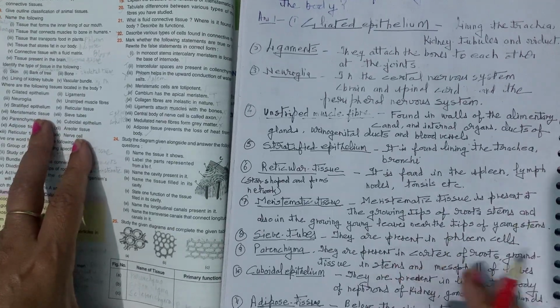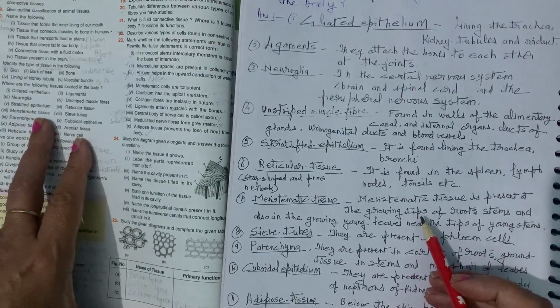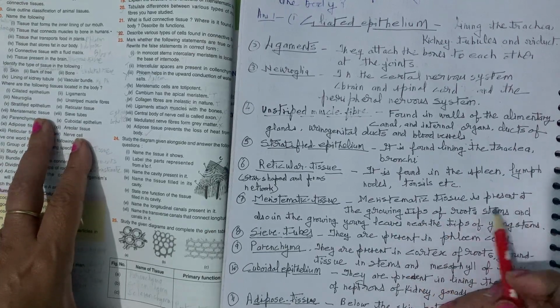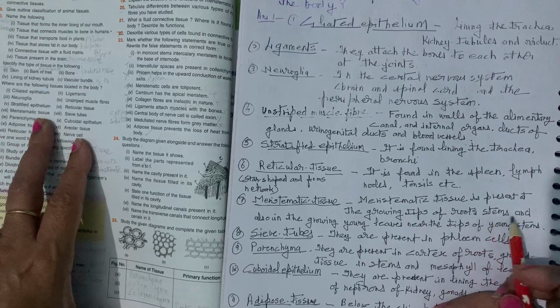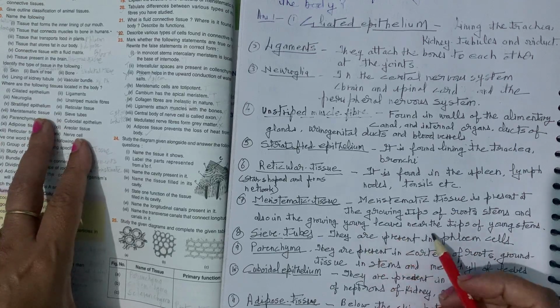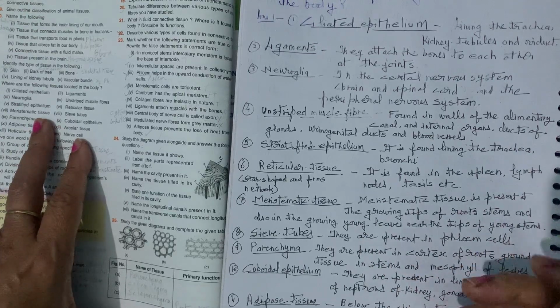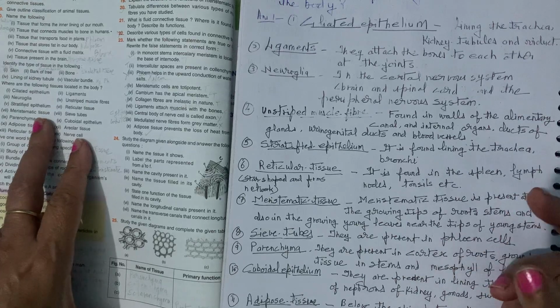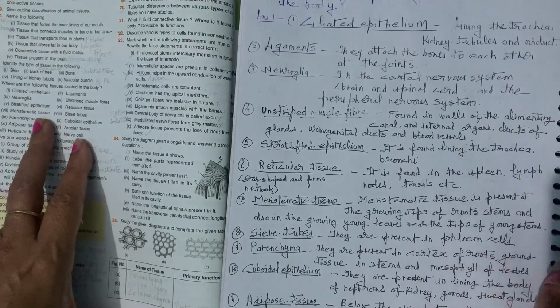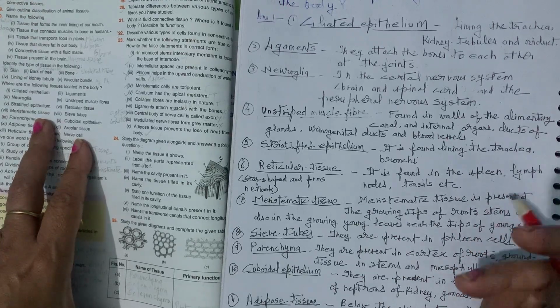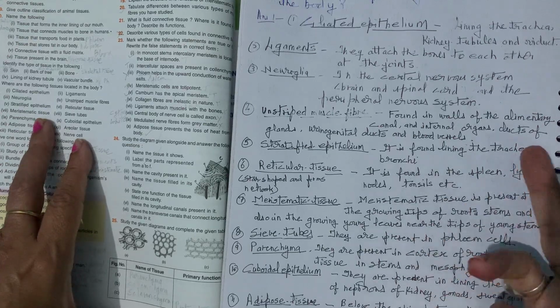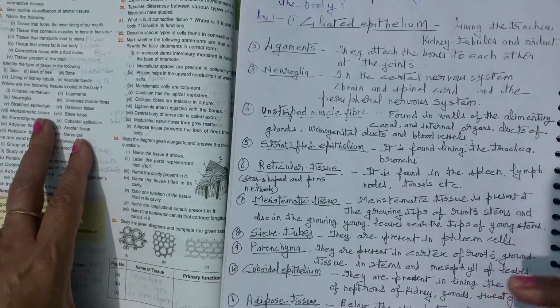Next, meristematic tissues, as you know already. Meristematic tissue is present at the growing tips of the root and stems and also in the growing young leaves near the tips of the leaves. When a small leaf comes out, and even in the full-fledged grown-up leaf, meristematic tissue is present, and in the root tip and the shoot tip where they grow in length.